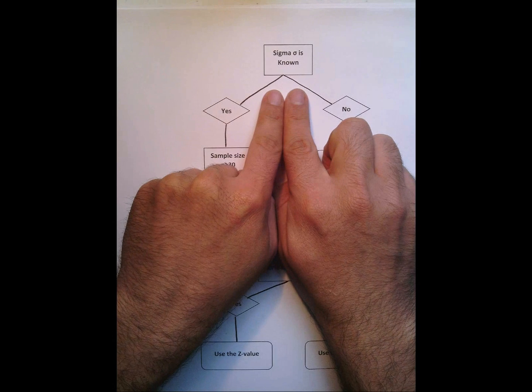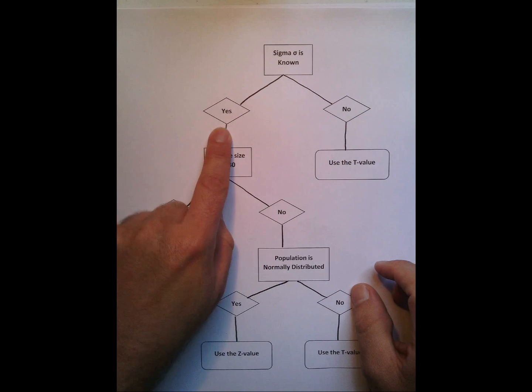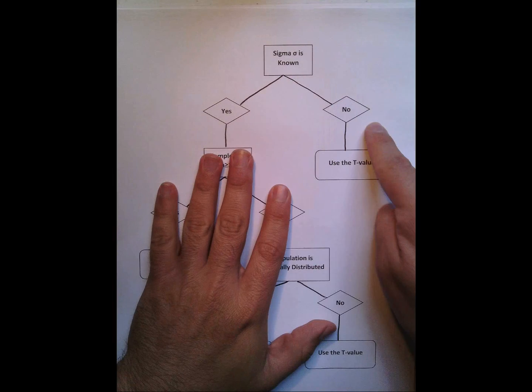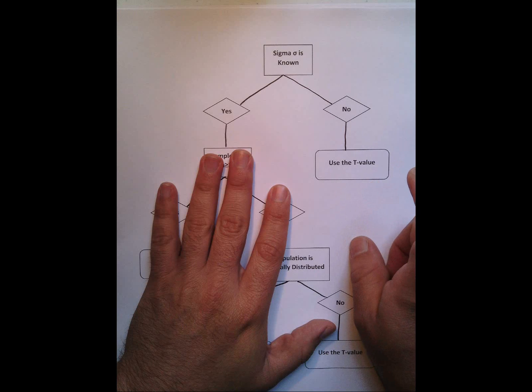First off, you ask yourself, is sigma known? If it is known, then we have the rest of the branch. If it's not known, we're going to use a t-test every single time. Right? So in other words, if the problem gives you S as opposed to sigma, you don't know sigma, you're going to use the t-test. Everything in 7-2 is like that. And then when we do 8, it's going to be the same effect.